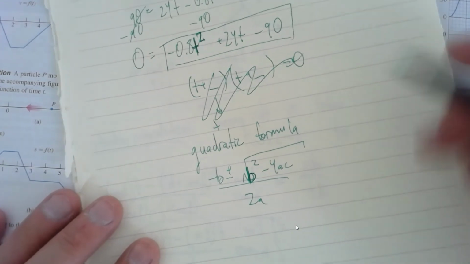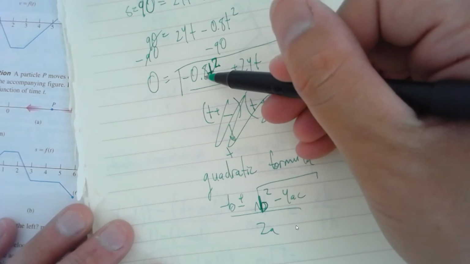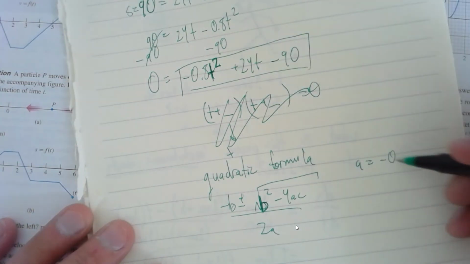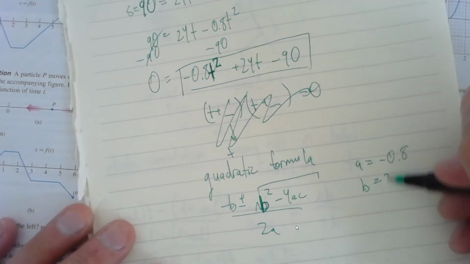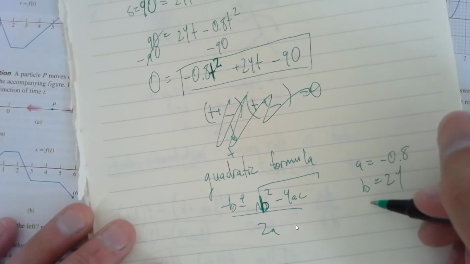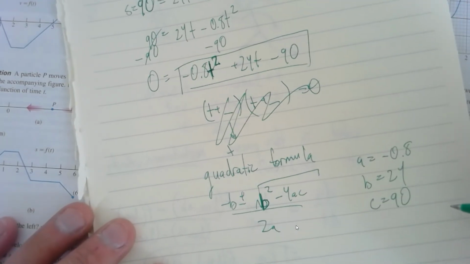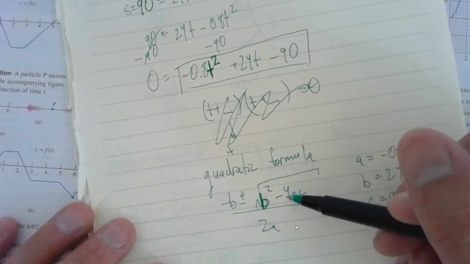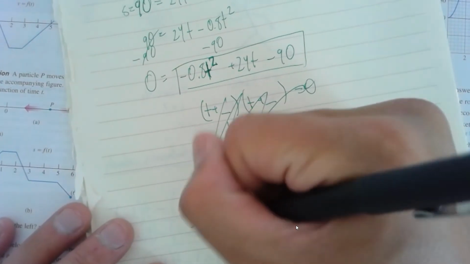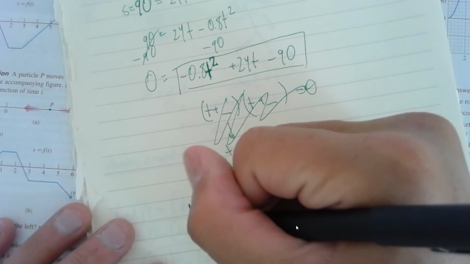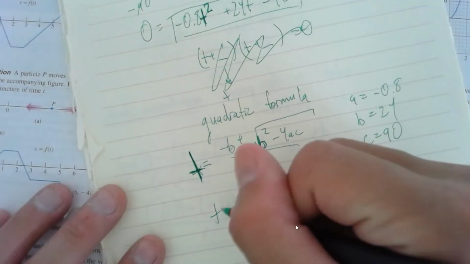And then your a would be what? Negative 0.8. So b would be 24, and then c would be 90. Oh boy. And then you'd have to plug it all in here, and then you get t. A t, it's not x anymore, but it's t. T would be some value.